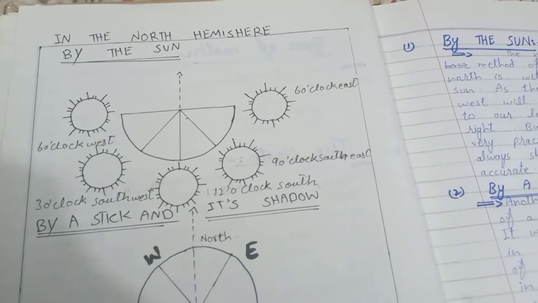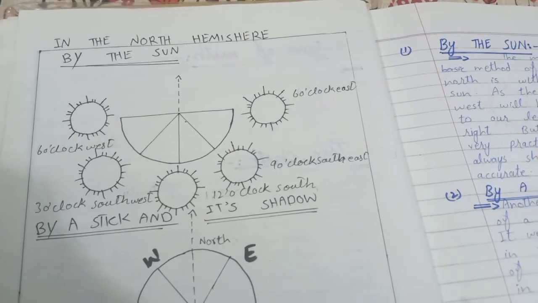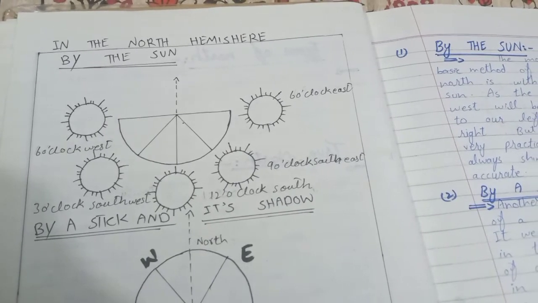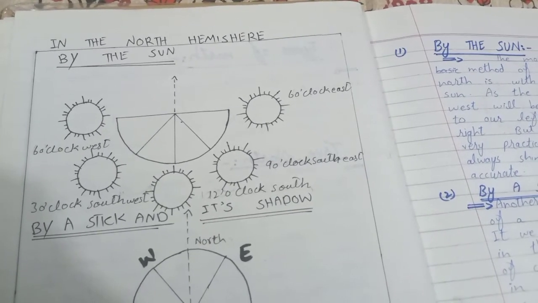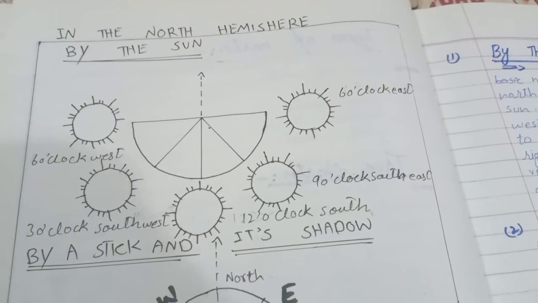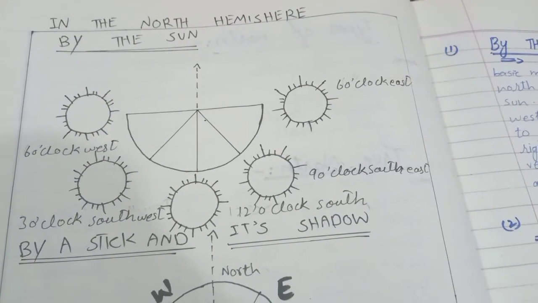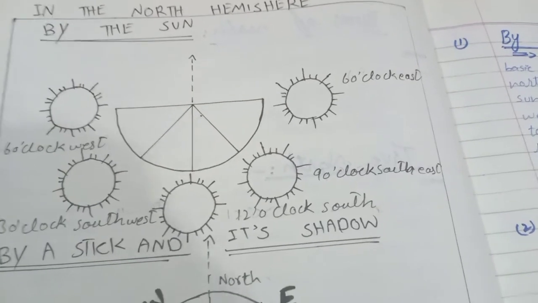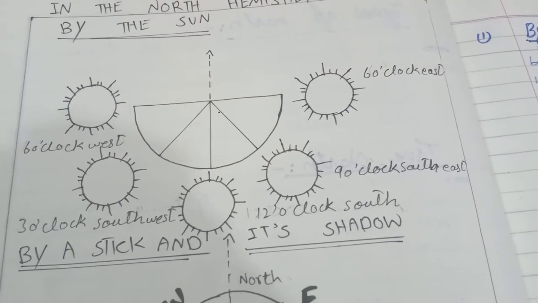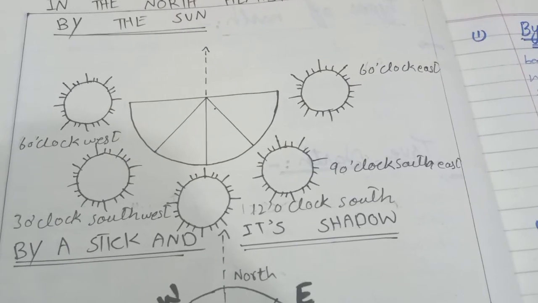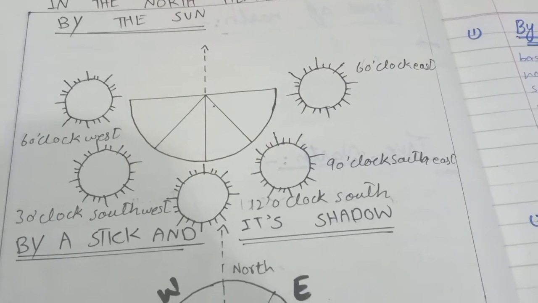Okay girls, this is your first diagram, which you will draw after drawing the directions, in the method by the sun. This diagram is not drawn very neatly, but you will draw it very neatly and very clearly.